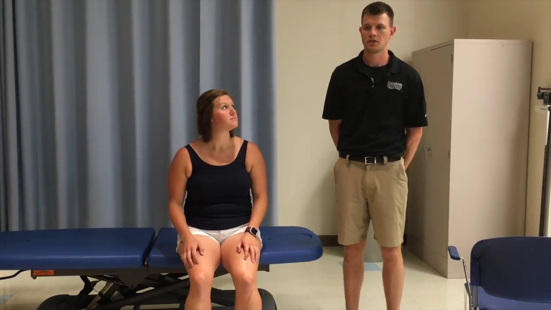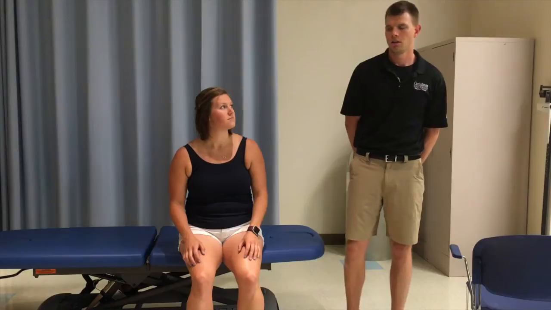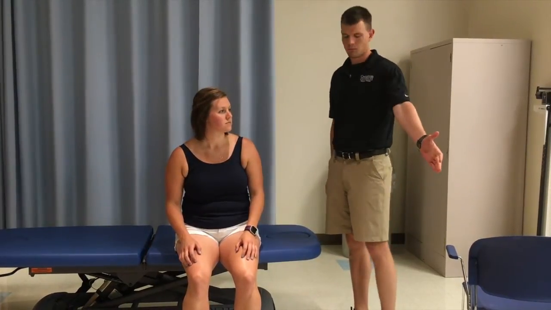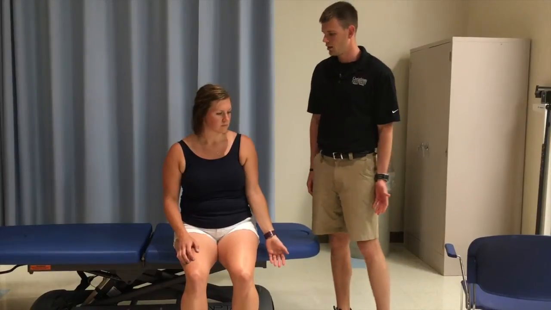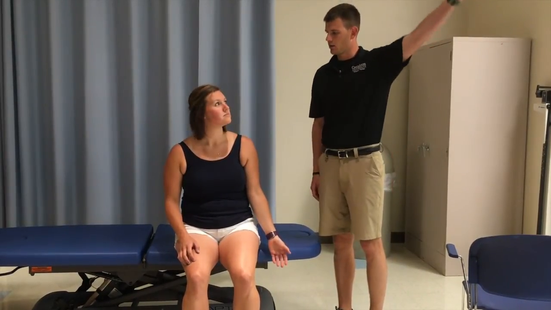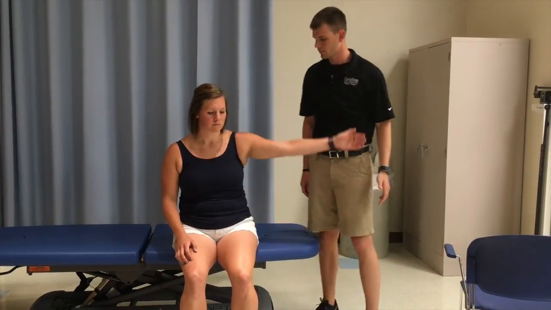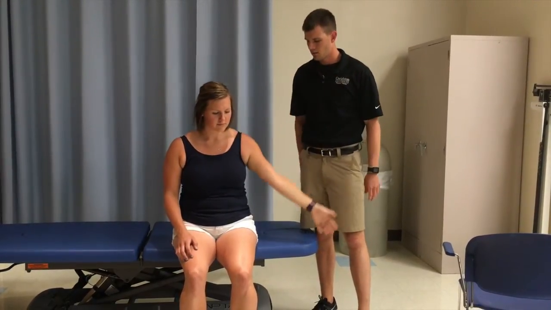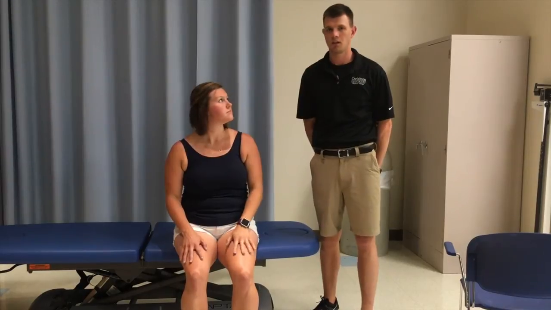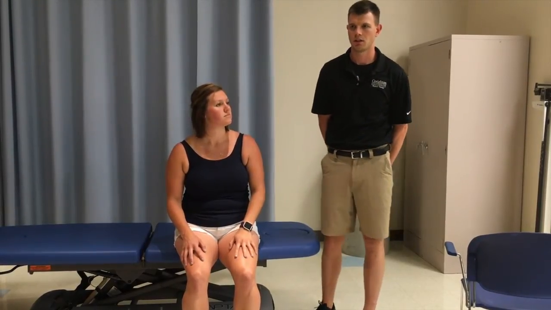The final test for impingement is the painful arc test. You will perform this by having the patient put their thumb up towards the ceiling, starting with their arm by their side, and asking them to raise their arms straight up. A positive sign would be pain in between 60 and 120 degrees.